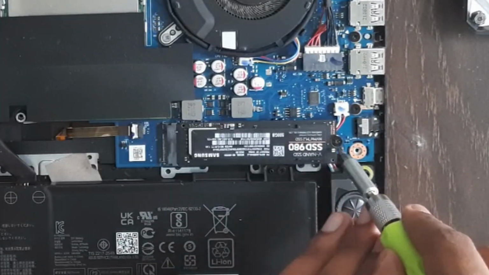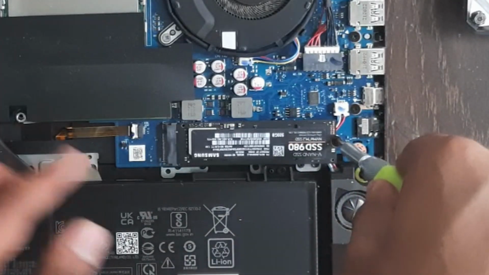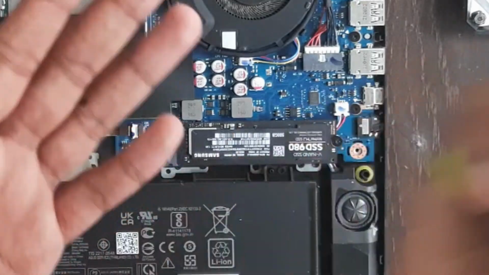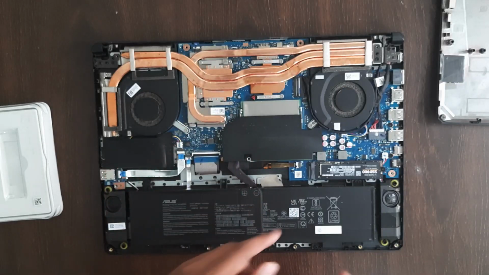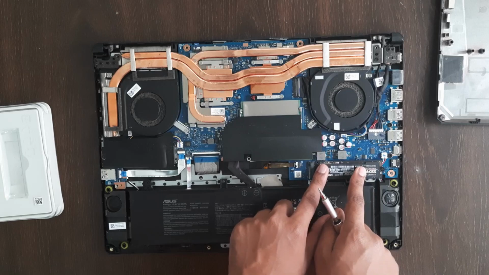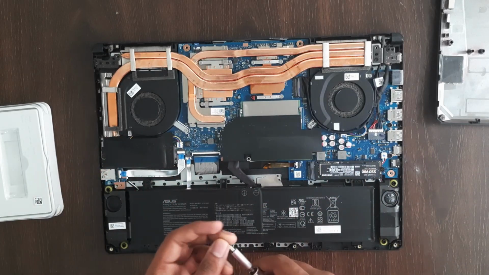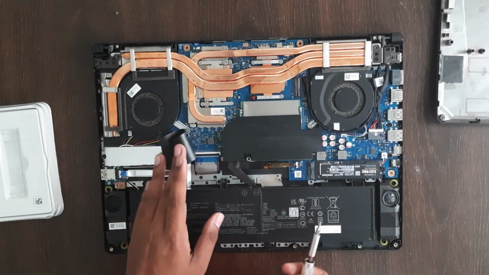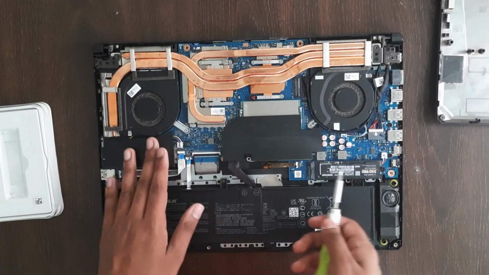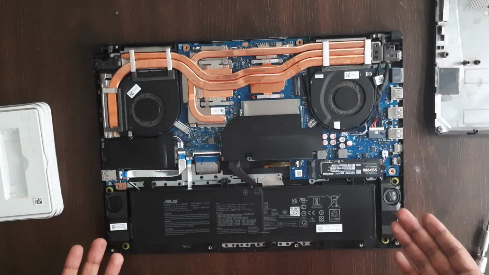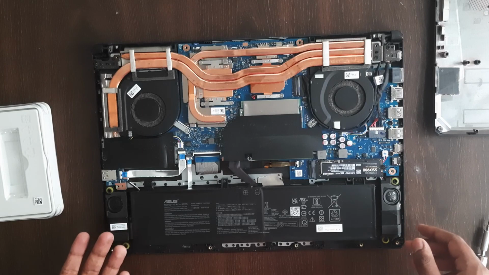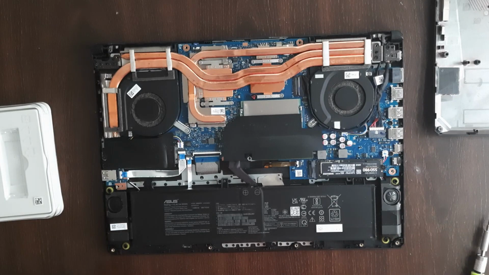Some PCs might have a thermal pad over it. You can just take the sheet out and stick the thermal pad over this. It's better to have a thermal pad, but in my PC, they only have it for the primary one. They didn't give it for this one. So this is the installation, guys. Let's just put this back, and I'll show you how to partition your SSD.